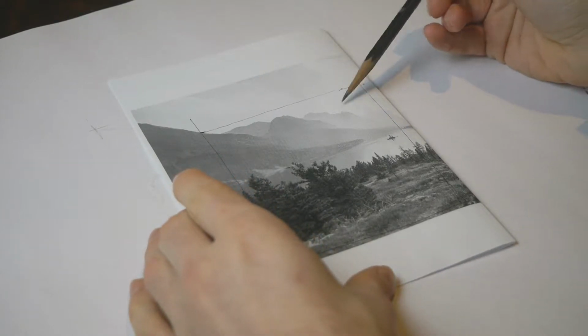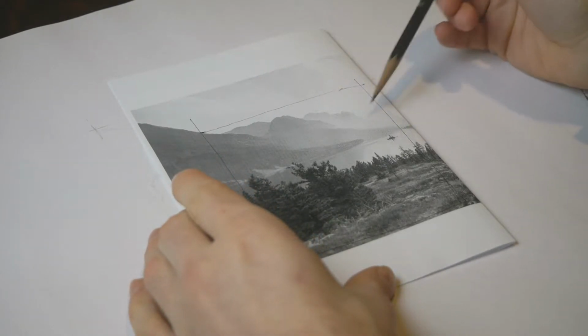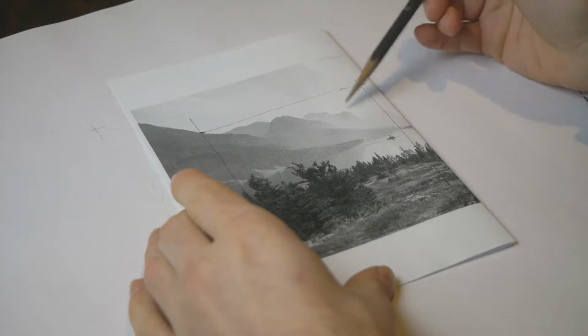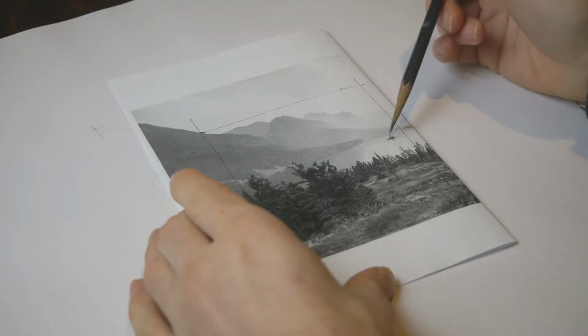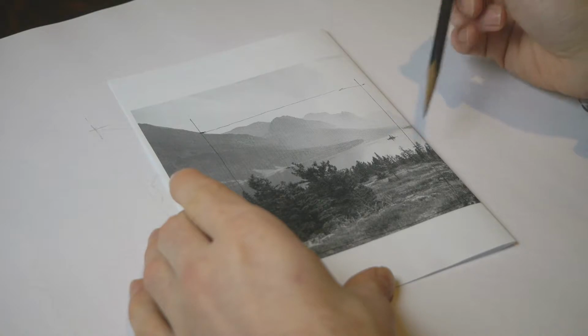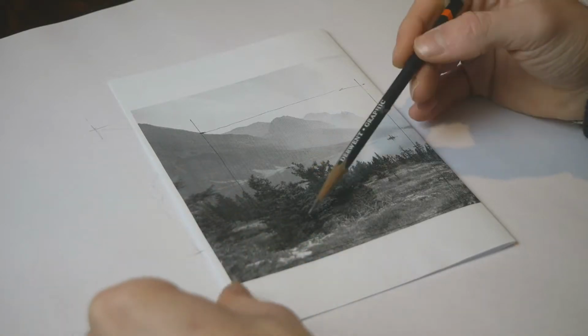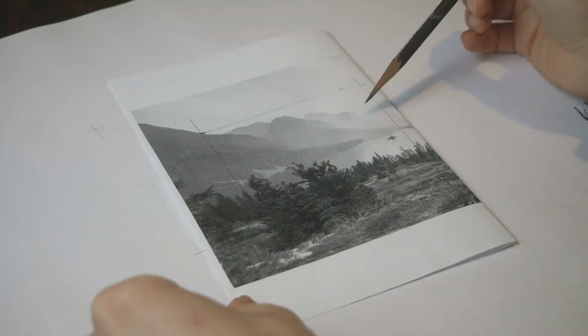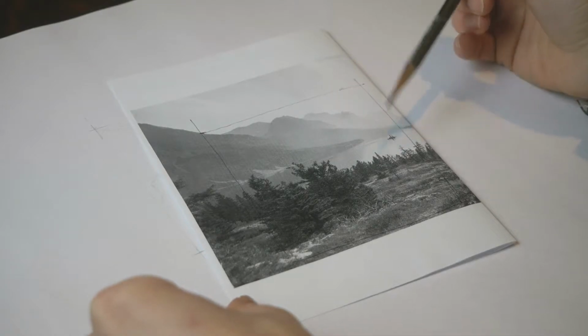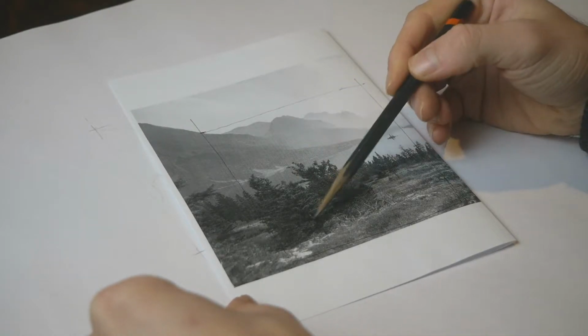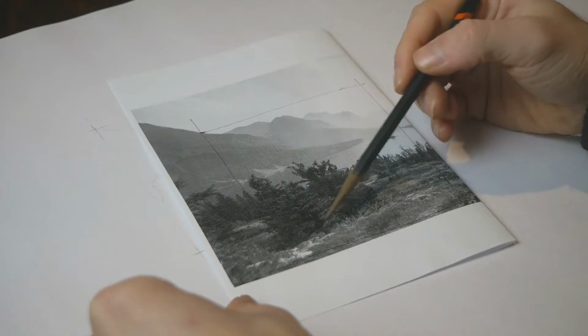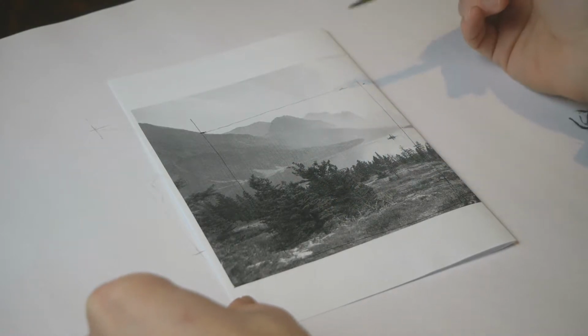So if we look at our range of values, you can see that the sky in this region where the cloud is just pure white. Then there's a reflection in the water that's also pure white. Relative to that, so this being the lightest part of the drawing, this would be the darkest part of the drawing, these little shadows in this nearer little clump of trees.